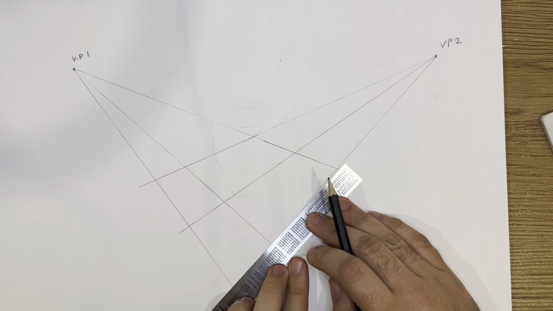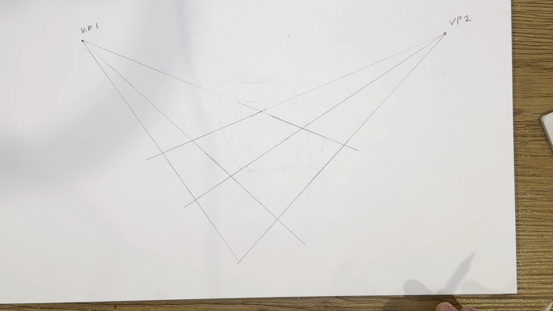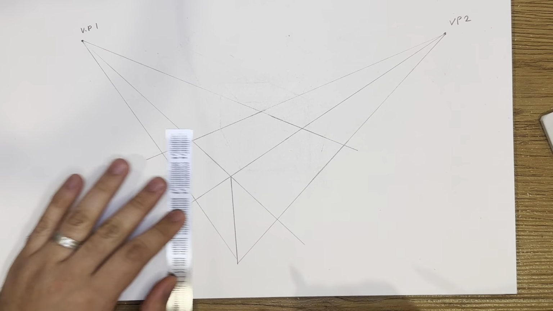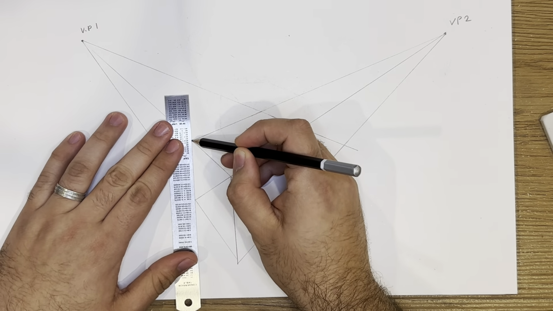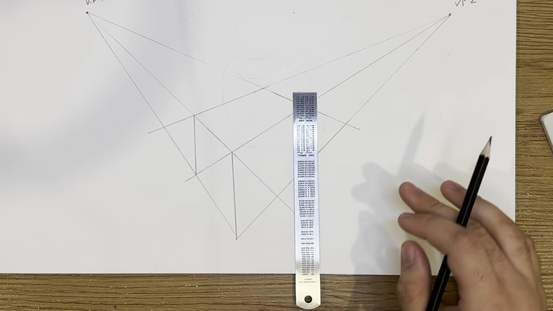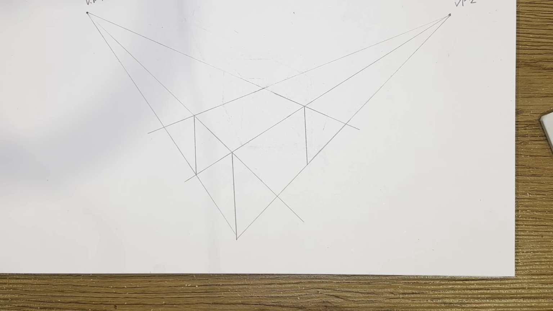And similarly to what we did with the 1-point perspective, we're gonna use these perspective lines and draw vertical lines. And in this scenario, we won't be drawing horizontal lines, but we'll be using the perspective lines themselves as lines for our cube.